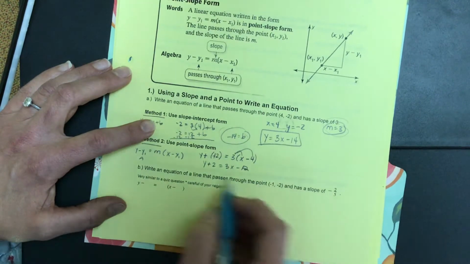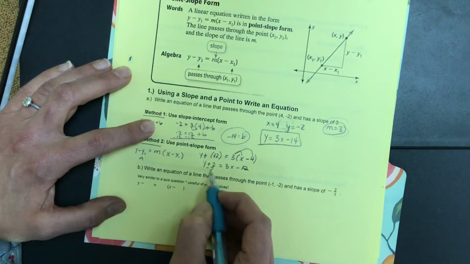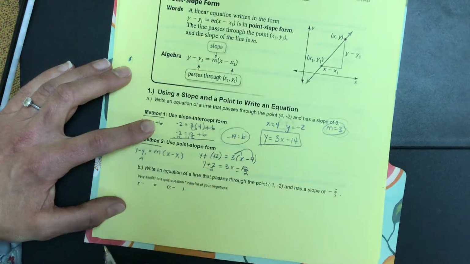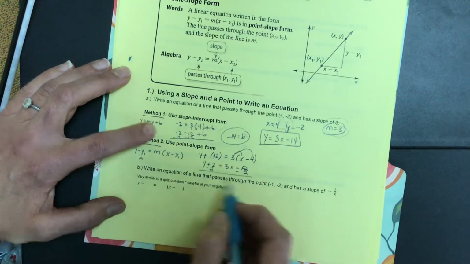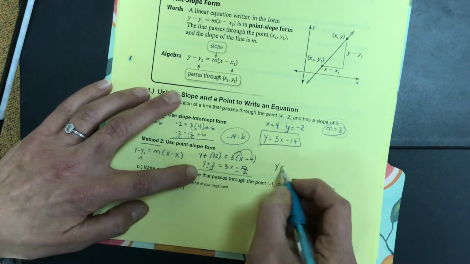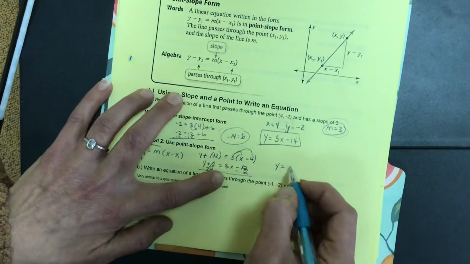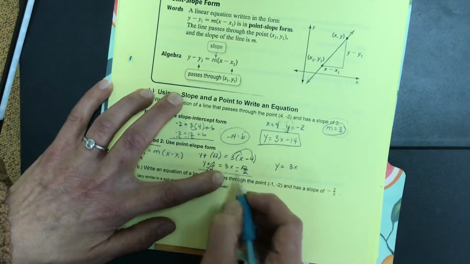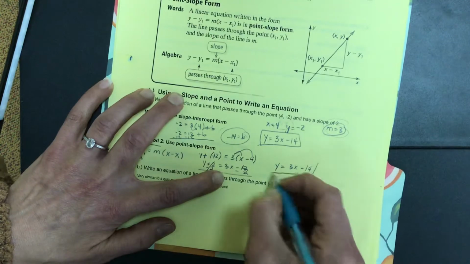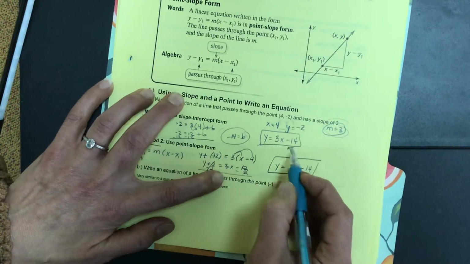Now I get to subtract 2 and move it over here. y equals 3x, and same sign sum, negative 14. And I've got the same exact answer.